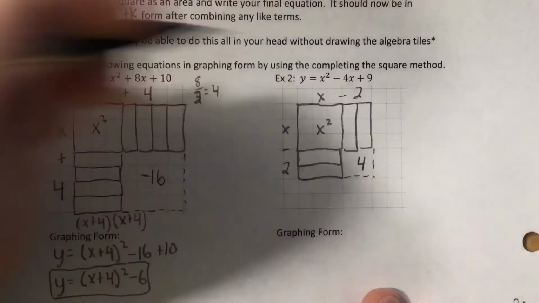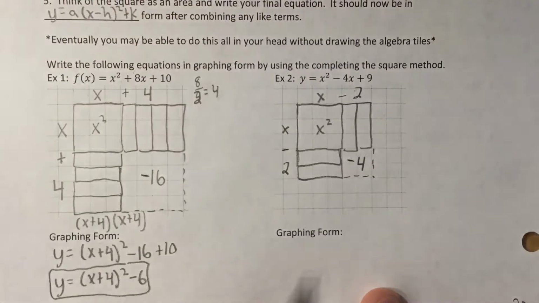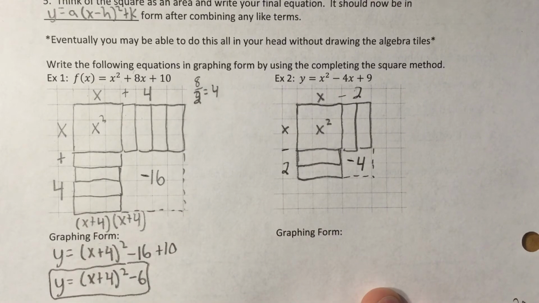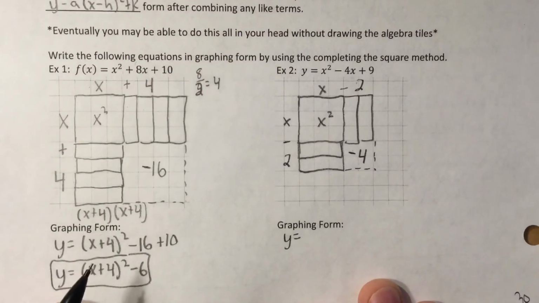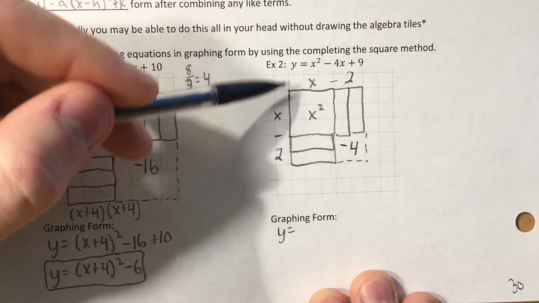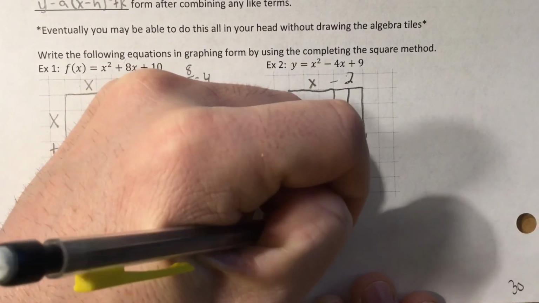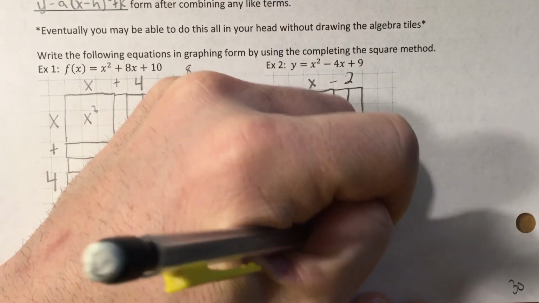So 2 times 2 is 4. And again, that's what it's missing. Anytime you're missing or owe it, it's a negative value. So this is always negative here. And now we go ahead and start writing in graphing form. So this whole area would be x minus 2 times x minus 2, or x minus 2 quantity squared. We are missing 4, so I put minus 4.